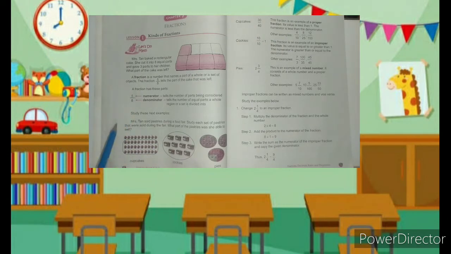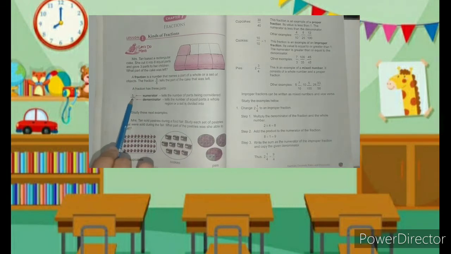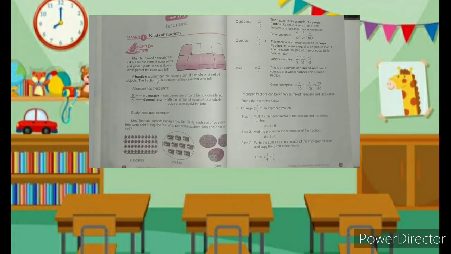Okay, then we have the denominator. Okay, so 8 is the denominator, the number below the fraction bar. The denominator tells the number of equal parts a whole region or a set is divided into. Okay, so let us study the next example.